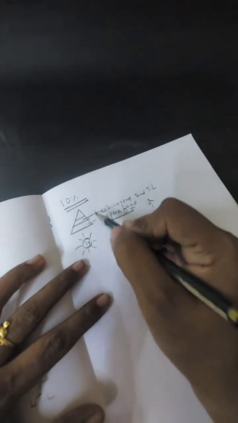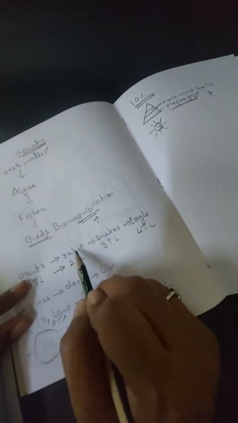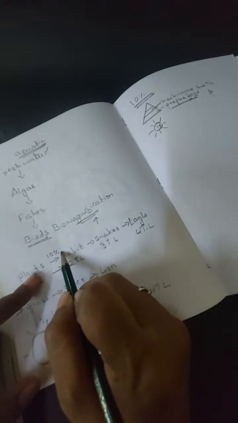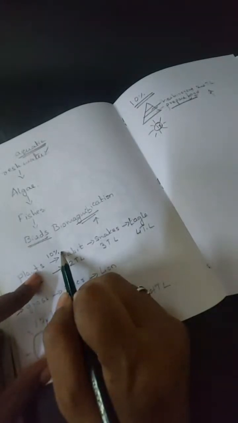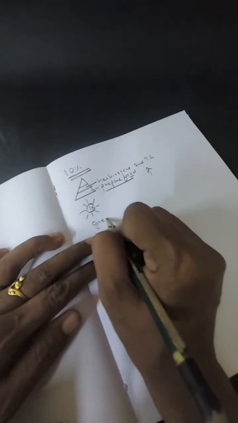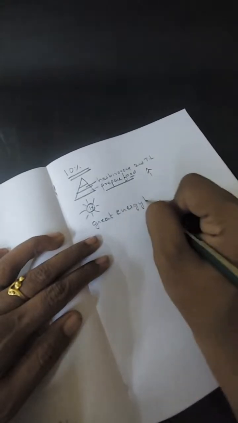The energy is going from here to here, but it is decreasing. The plants are preparing their own food and that energy is coming to the rabbit. A rabbit will get energy from the plant. But how much percent of energy is coming here? Only 10%. Why only 10%? Because a great deal of energy is lost. Great deal means a huge amount of energy is lost.